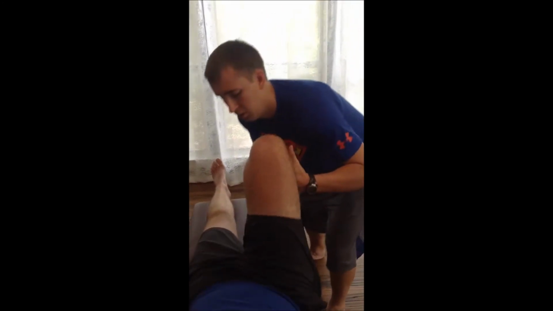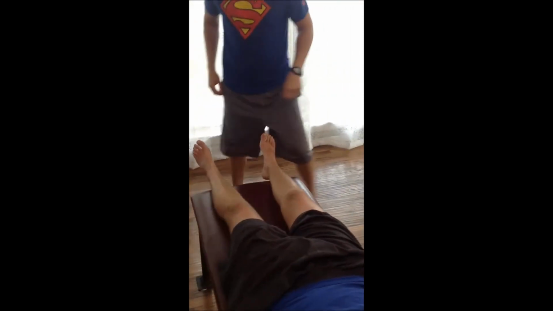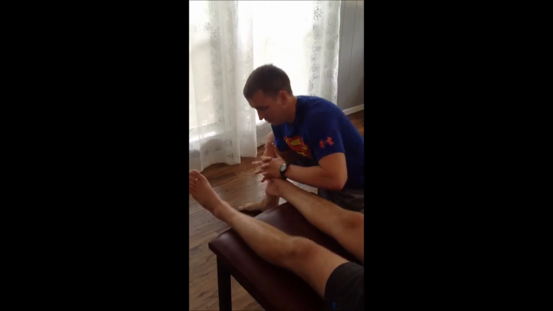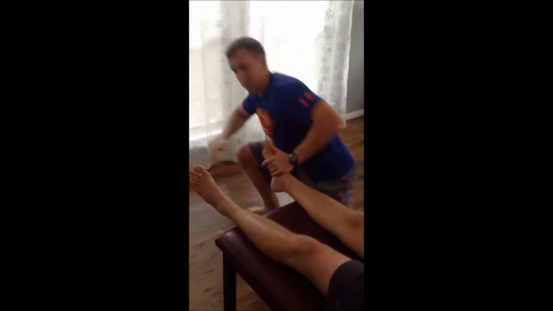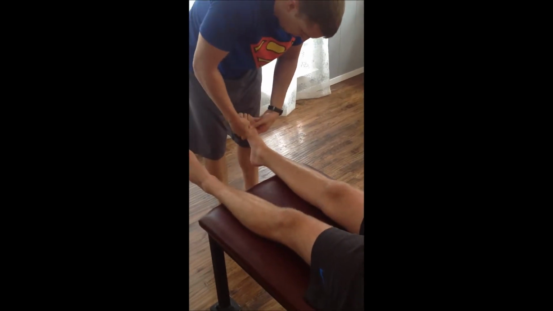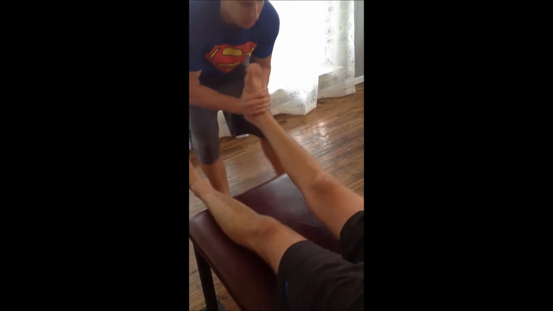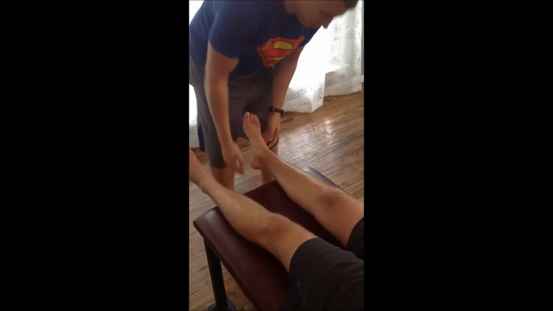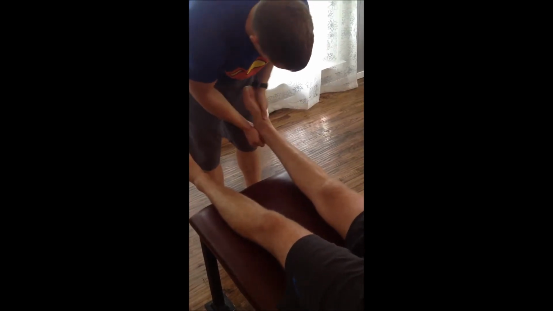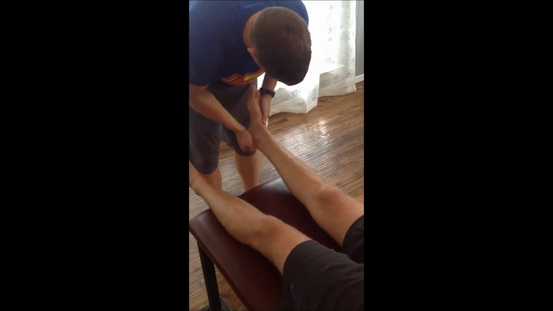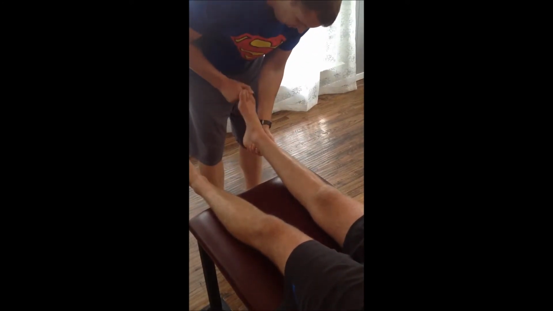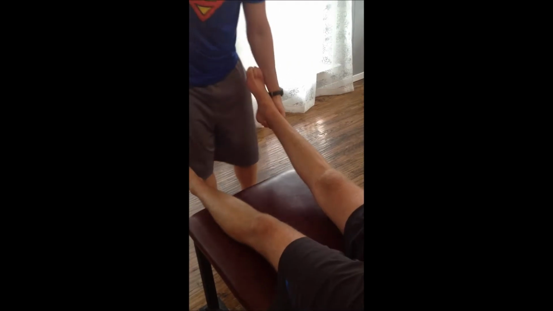Supination protocol. Navicular/cuneiforms. Cuboid. Metatarsal heads. Talus. Calcaneus. Phalanges. Fibular head.